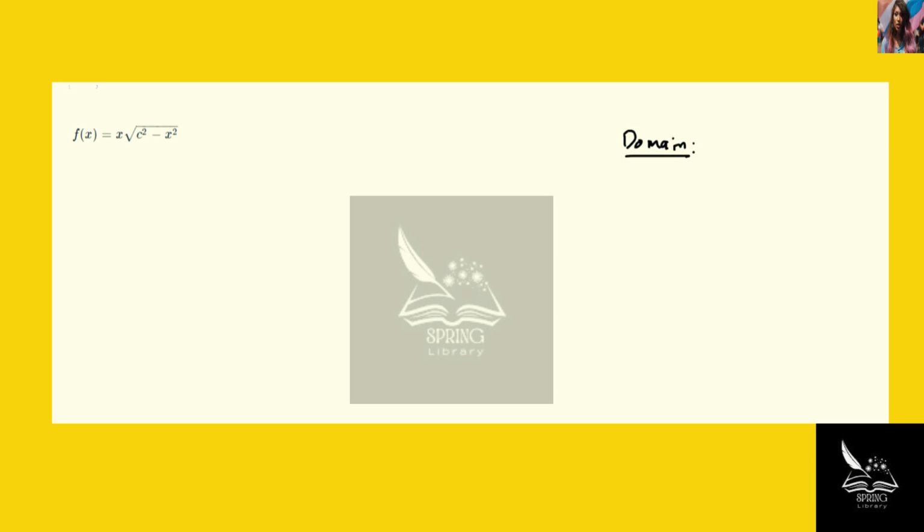Well, we need to make sure that c² − x² is greater than or equal to 0. We can add x² over, so we get c² ≤ x². When we square root each side, we end up with the absolute value of c. I should put the absolute value of c is less than or equal to x, less than or equal to the negative absolute value of c, since we don't know if c is going to be positive or negative. So at least we know our domain is going to be those values there.